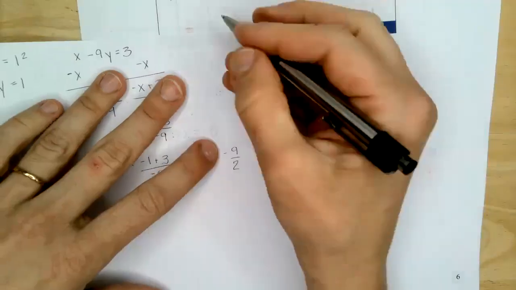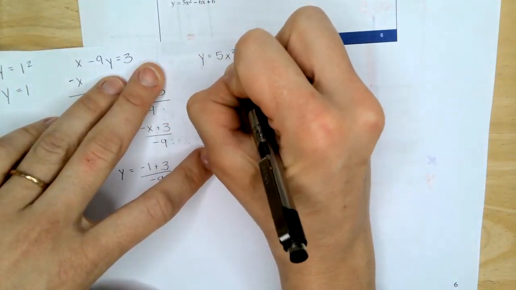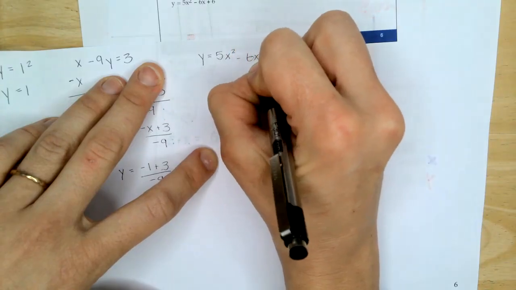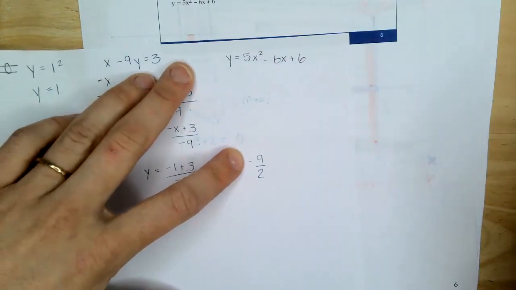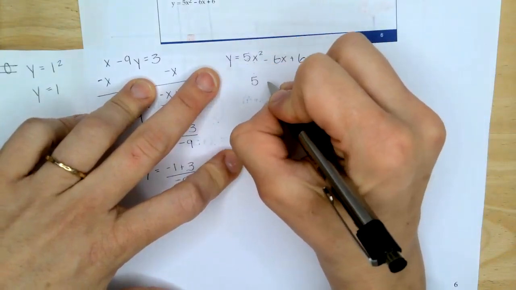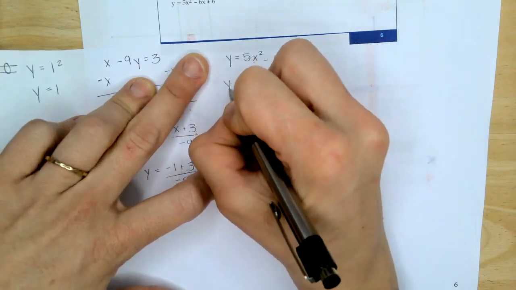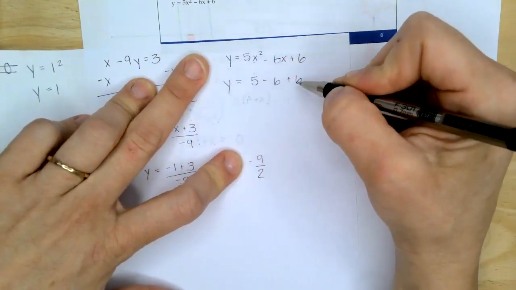Now here we have y equals 5x squared minus 6x plus 6. That is a function, right? No matter what x I put in, if I put in a 1, 5 times 1 is 5, minus 6 times 1 is 6, plus 6, that's always going to give me 5.